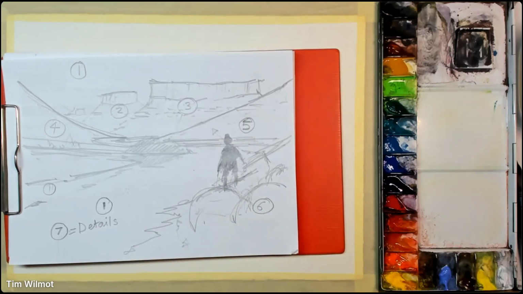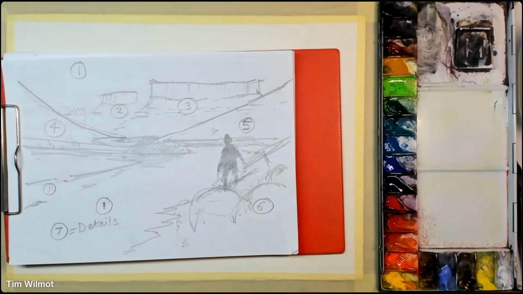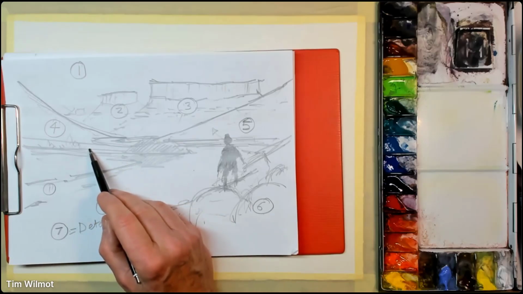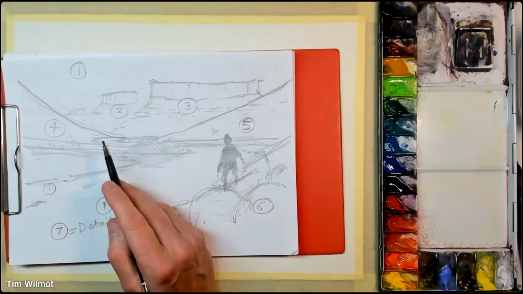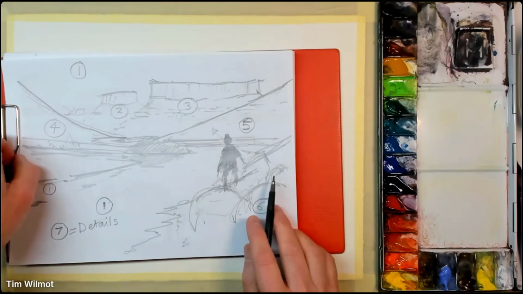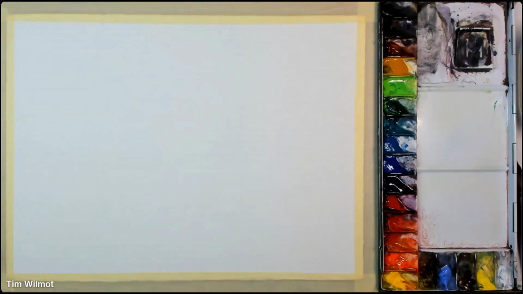Number seven will be details, just little bits of details with a smaller brush to pull things together, maybe touching up the distant mesas there to give them a little bit more form, little blobs of foliage all over the place and rocks, just to pull things together. So that's the plan. I might come back to that as I go through.